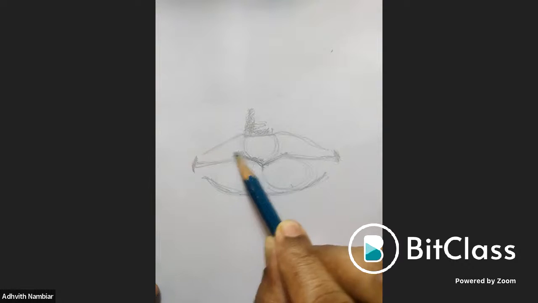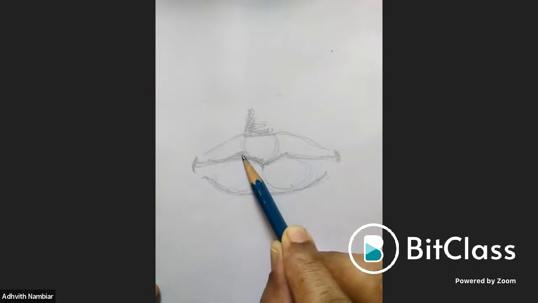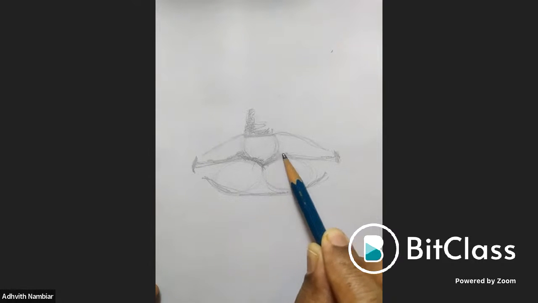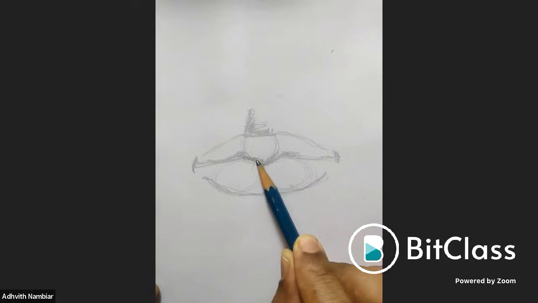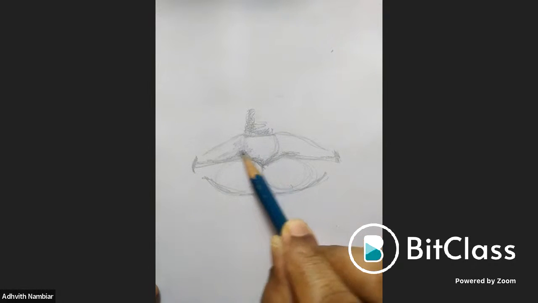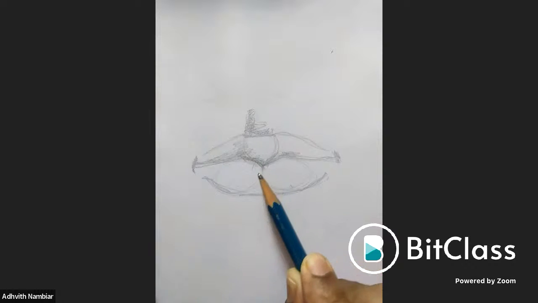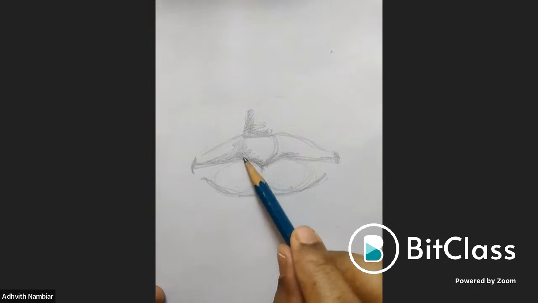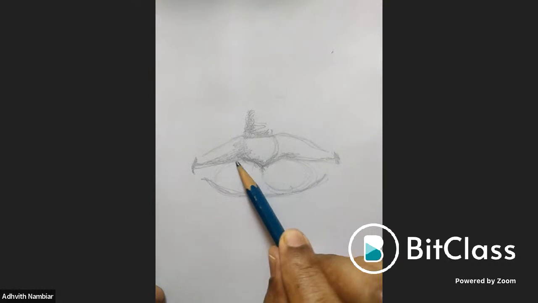Then just around the point where the lips meet, right? Just around there, you can start to make that area a little bit darker. Like this. Still keep it relatively light. Don't press too hard. Okay, don't press too hard.